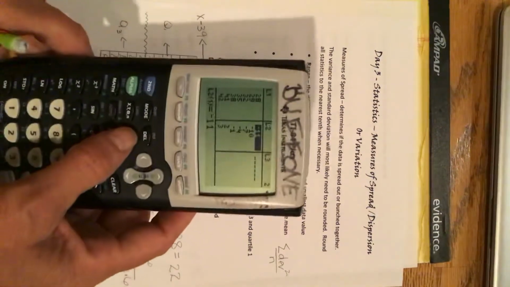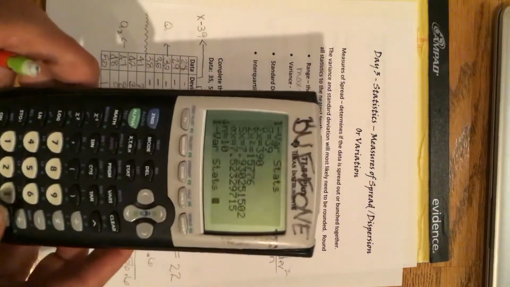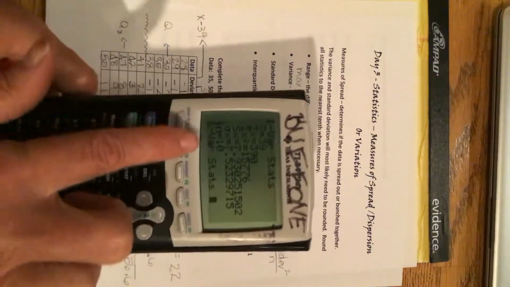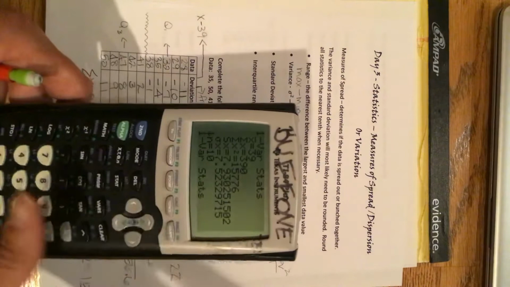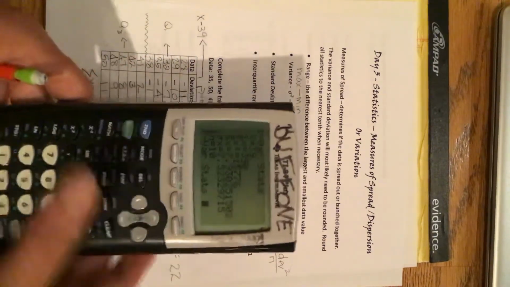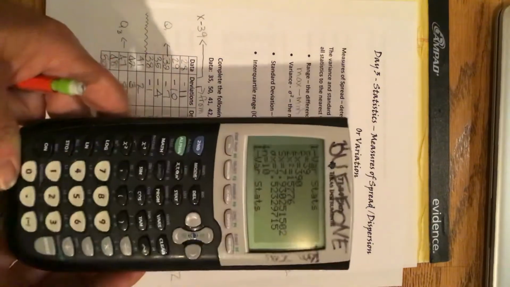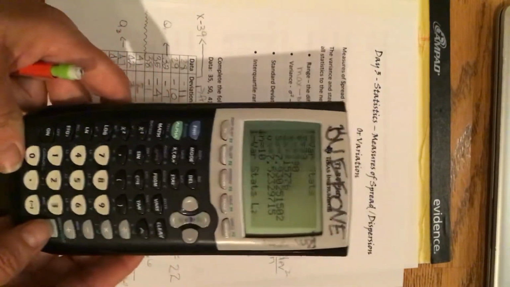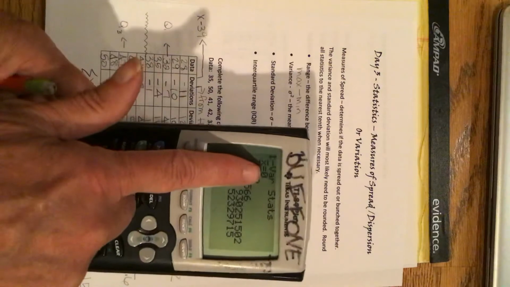The problem with that column is this. If I do a one-var stats with just column 2, now this is my different calculator, you'll notice it doesn't ask me what the data list is or what the frequency list is. So I just have to tell it list 2. And you'll notice that it adds up to 0. That's good. That means you have not done anything wrong.